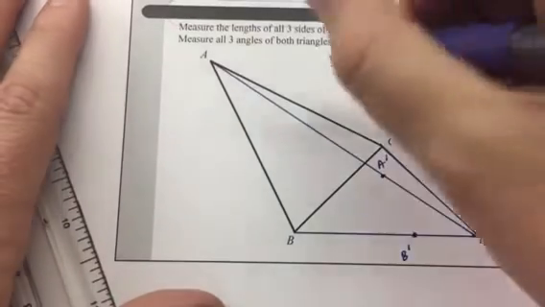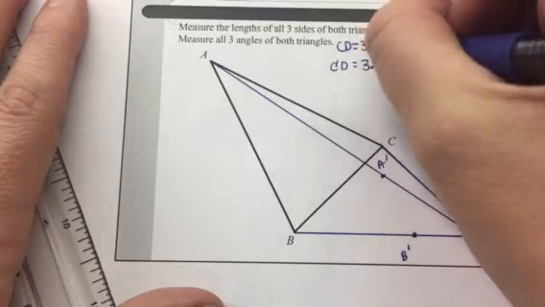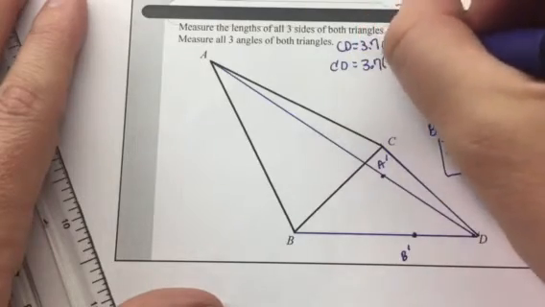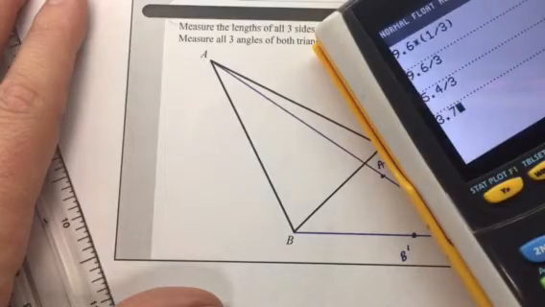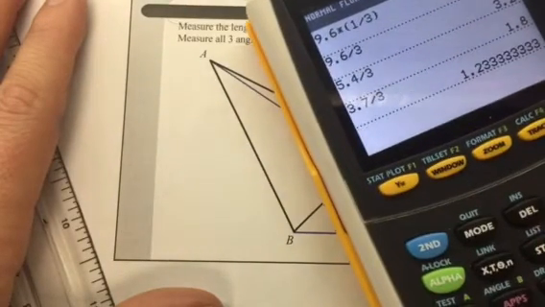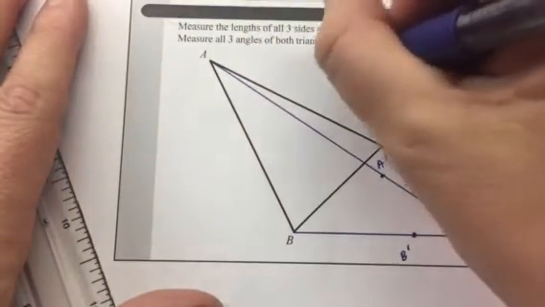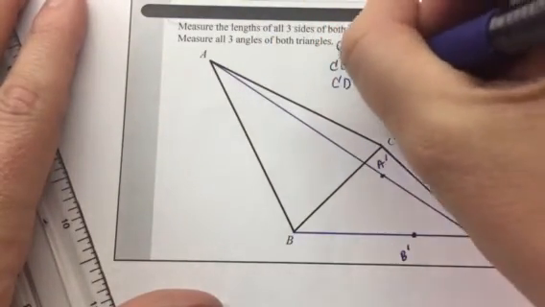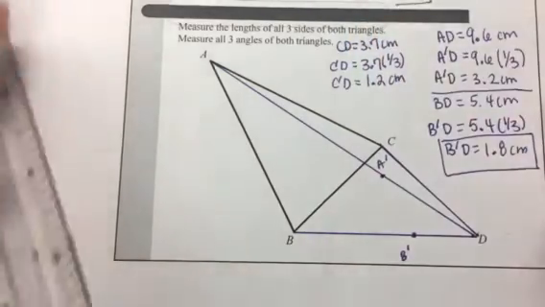Same thing, so I'm going to do C prime D, and I'm going to get that from multiplying that measurement by the scale factor. So 3.7 times 1/3, or divided by 3, is going to be 1.23 repeating. So we'll just have to use our best judgment and round. I'm going to round that to about 1.2. I really can't hope to be that precise using a ruler. So we'll say about 1.2 centimeters.